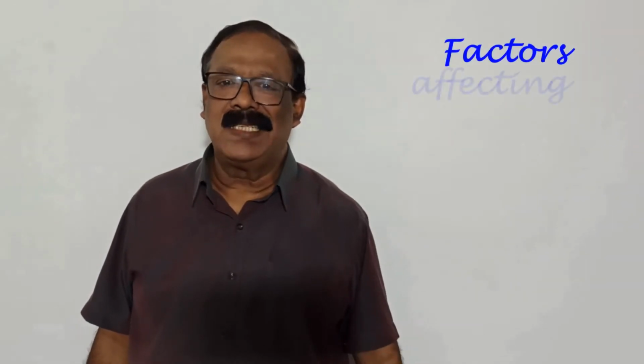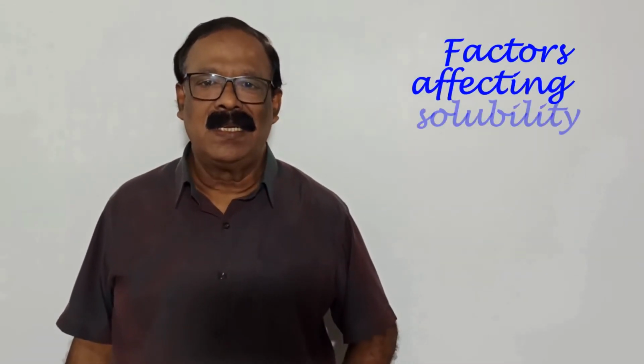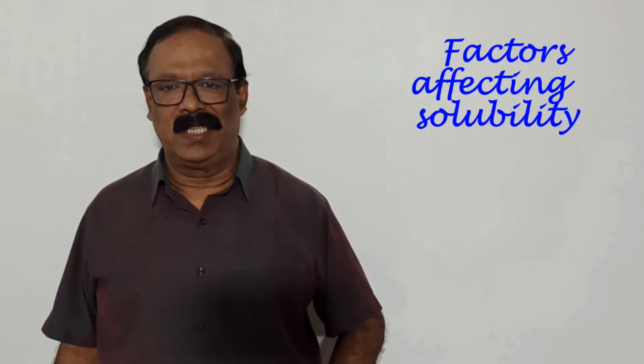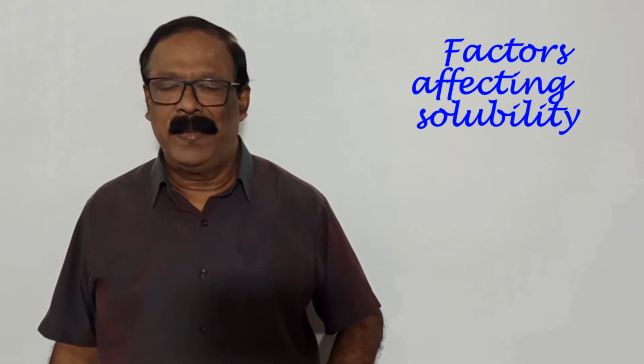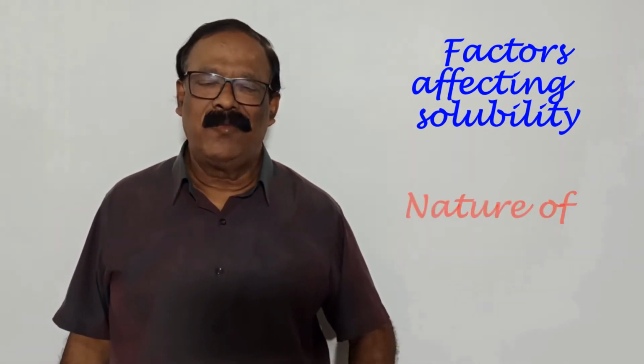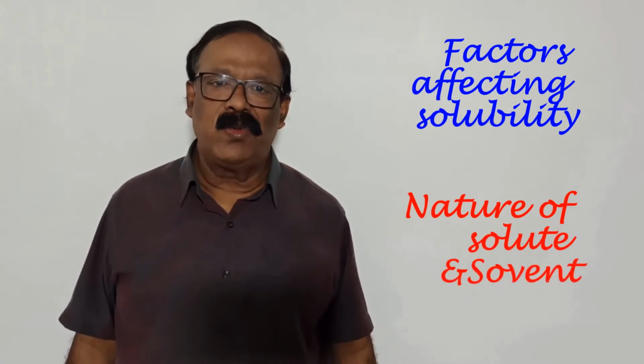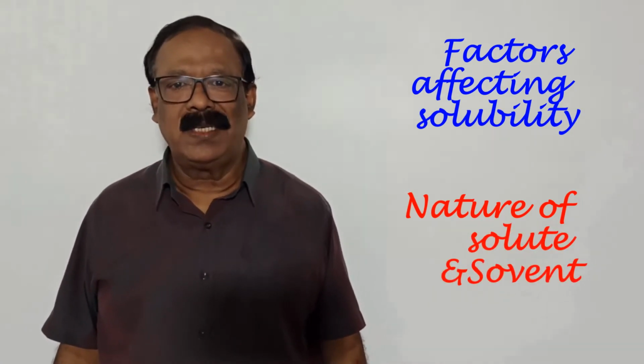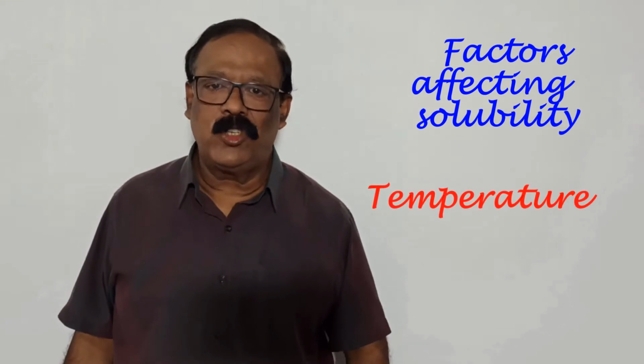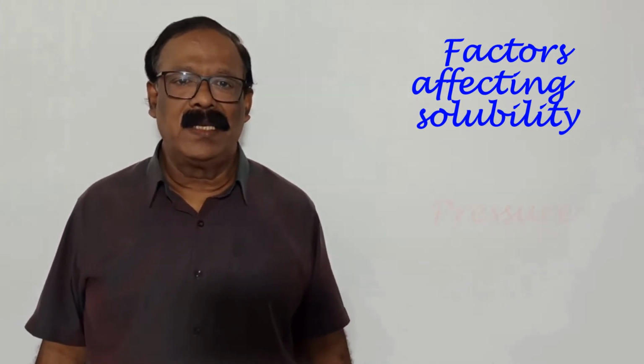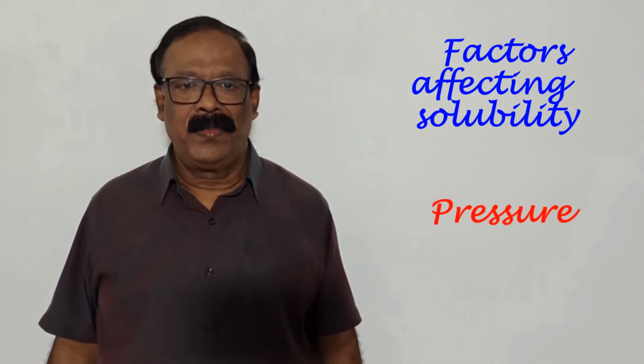What are the factors that influence the solubility of substances? Mainly there are three factors. First one is the nature of solute and the solvent. Second is temperature, and third one is pressure.